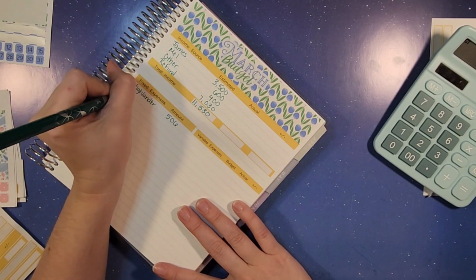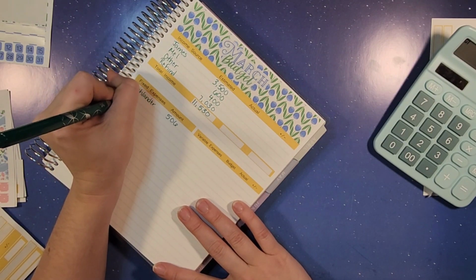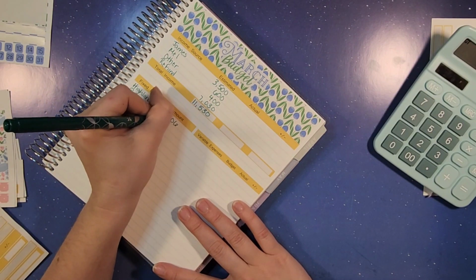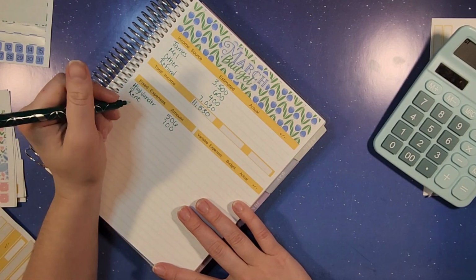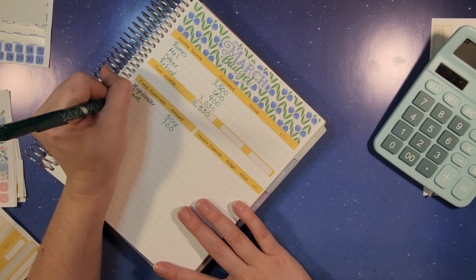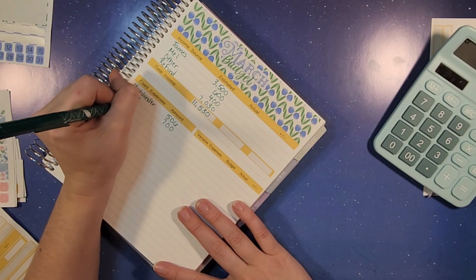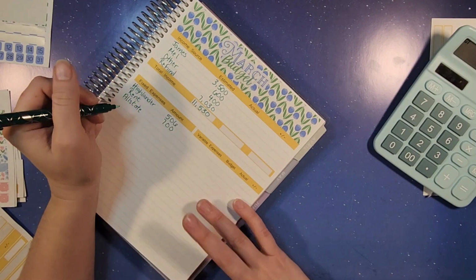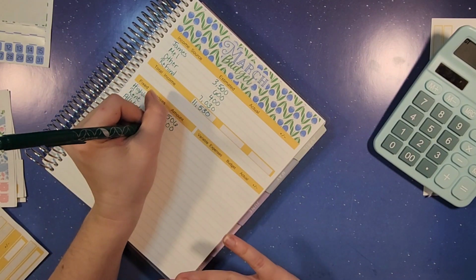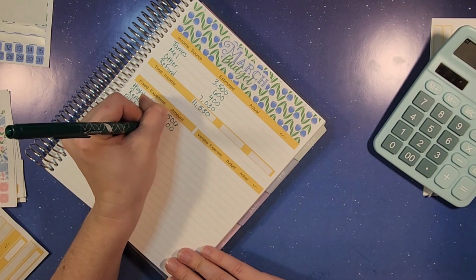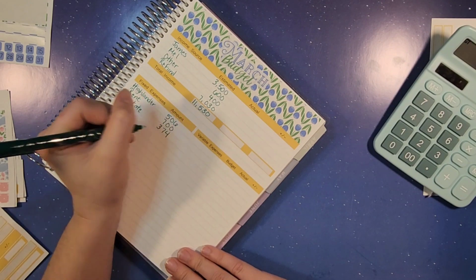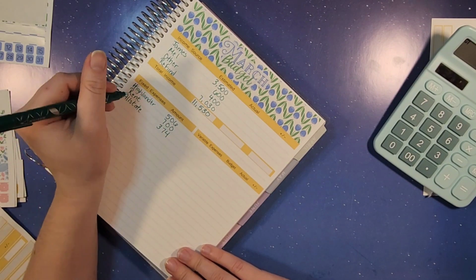We have rent, and that is $700 a month. We have Allstate. Now Allstate does change every 6 months, but it's not one that changes month to month, so we put it on the fixed side at $374.